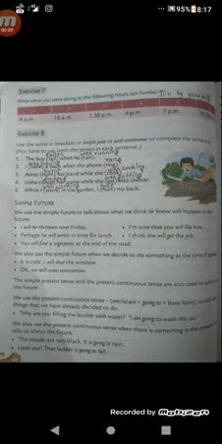Use the verbs in brackets in simple past or past continuous to complete the sentences. You have to use both the tenses in each sentence. So here you are asked to change the verbs into simple past and past continuous tense, and also to use both the tenses in each sentence. Okay, let's see the first one.